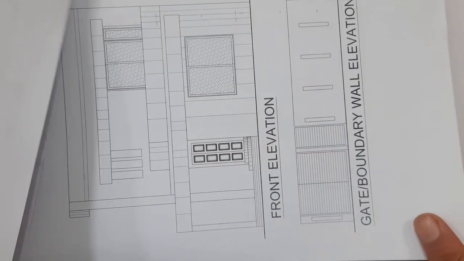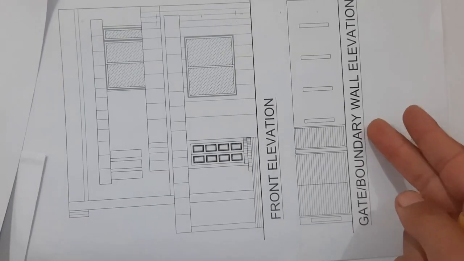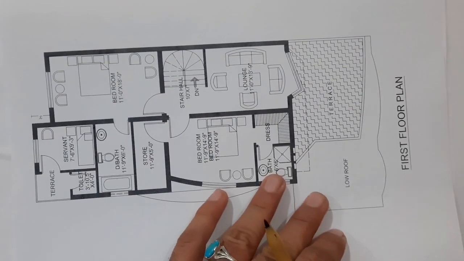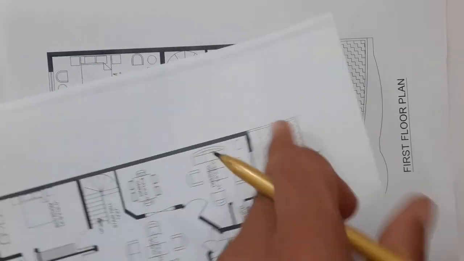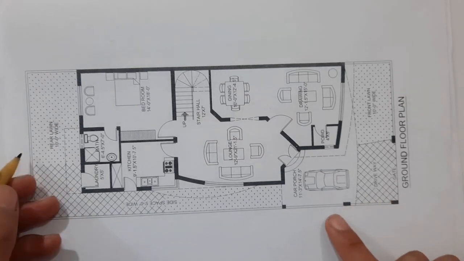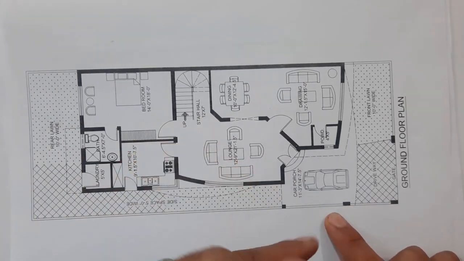How to make a house plan: ground floor plan, first floor, gate, boundary wall elevation and its front elevation. So today in this short video lecture, I will show you how to make house planning in the dimensions of 30 by 75 feet. So this is the topic for today.